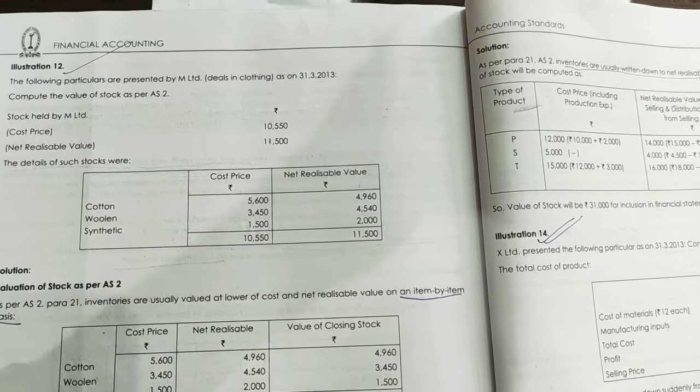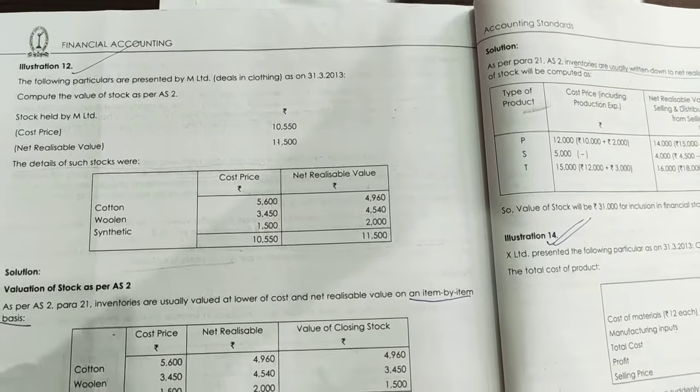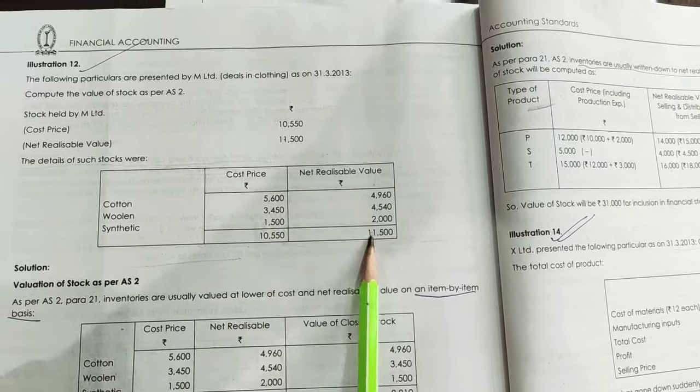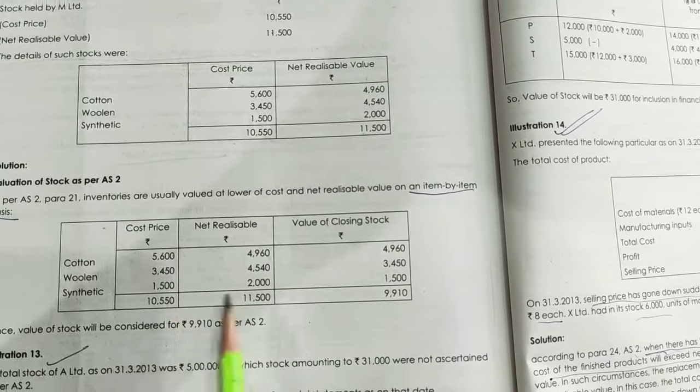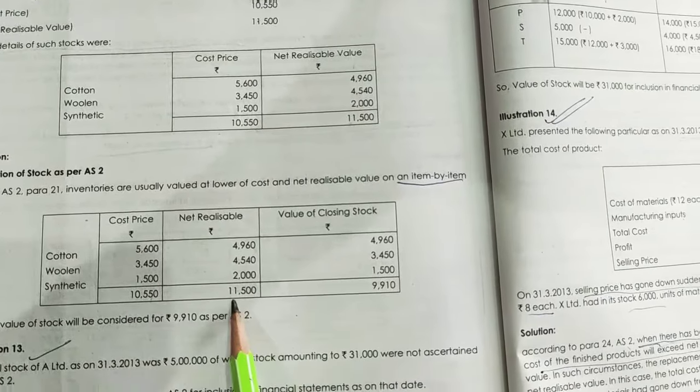Now same thing goes with illustration number 2 as well. The cost price is given and the net realizable value is given. So we will be writing here cost and net realizable value, and the value of closing stock will be lower of the two. And then we'll add all these values of closing stock of all these three items and we'll get value of stock to be considered for rupees 9,910 as per Accounting Standard 2. So this amount will be taken into consideration.